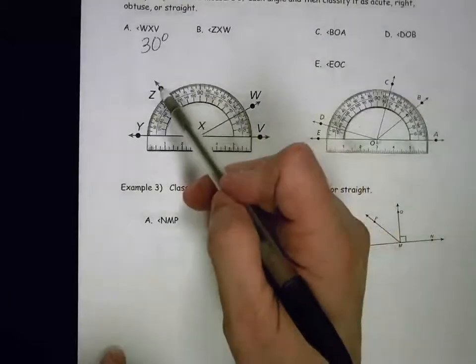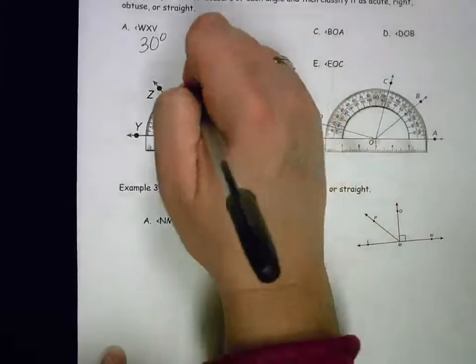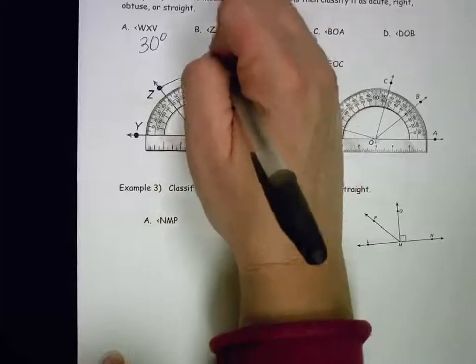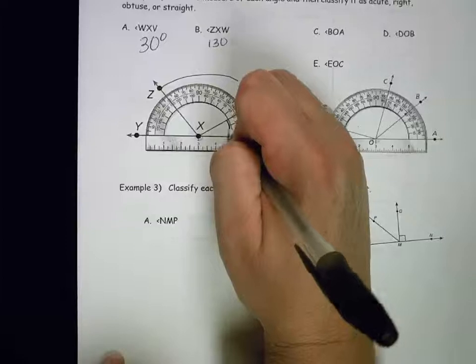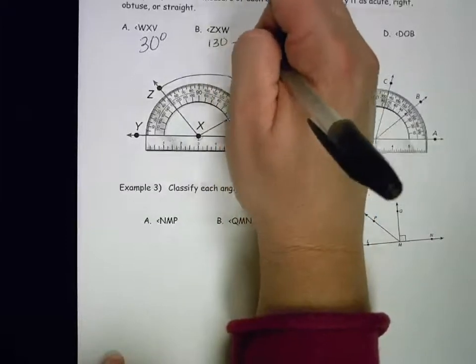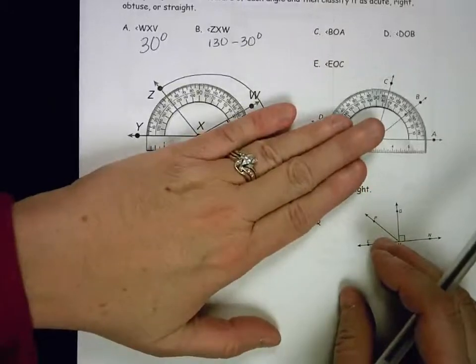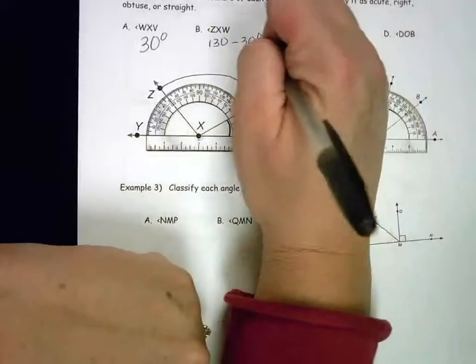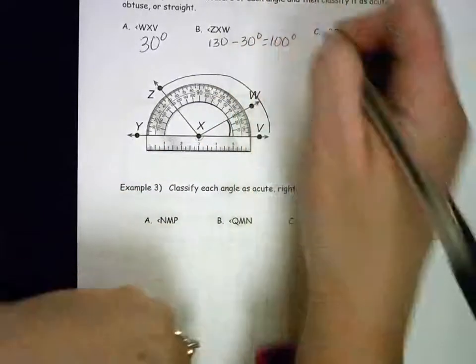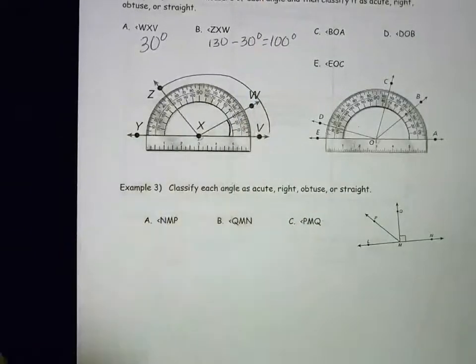Now the next angle that we have is ZXW. Well, this whole angle right here would be 130. And this angle right here would be 30. So if we take the big angle and then chop off this bottom piece, we are left with ZXW, which is 100 degrees. So we found the big angle, the smaller angle, and then subtracted those.